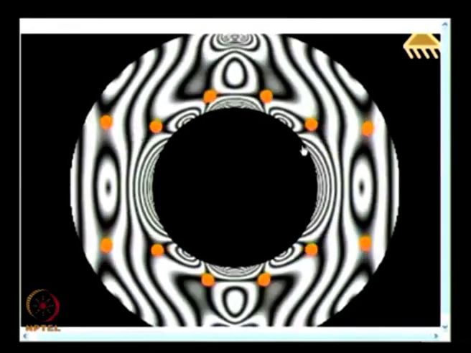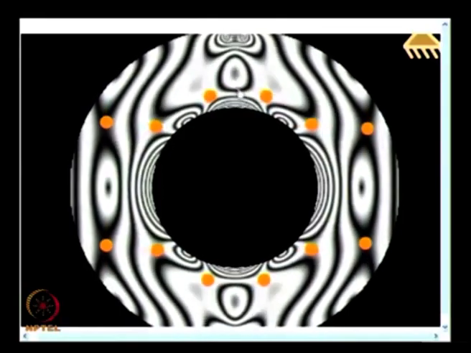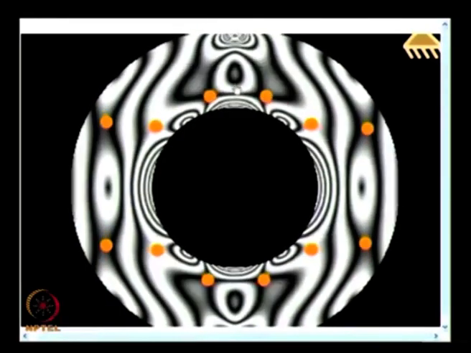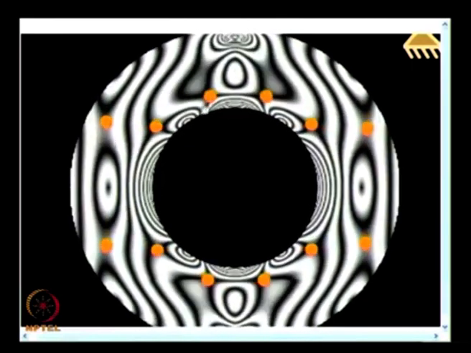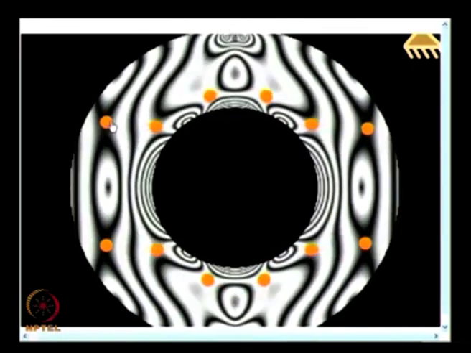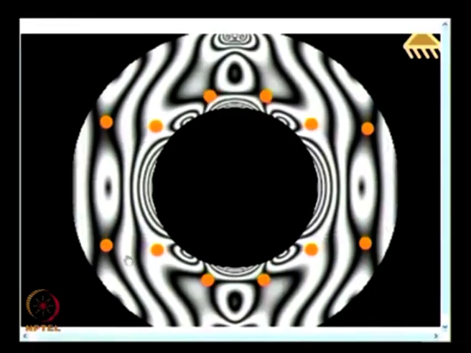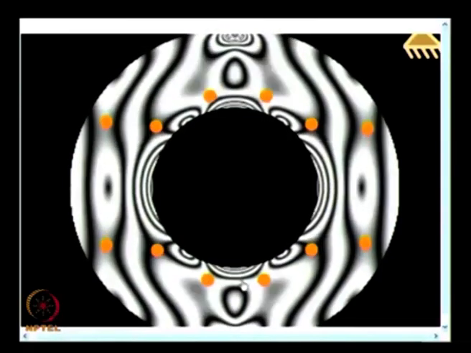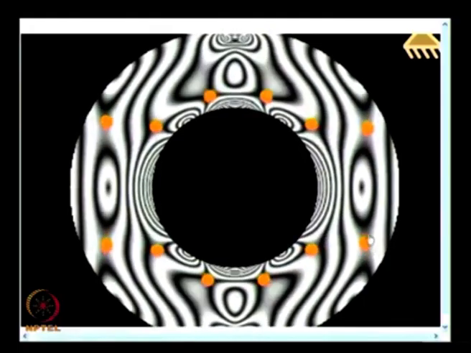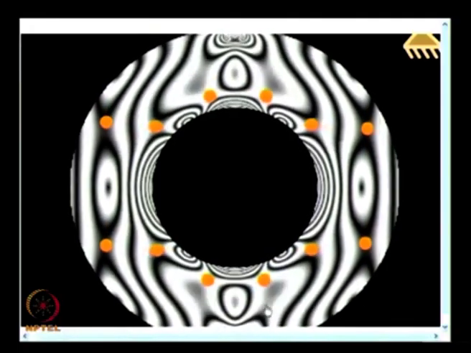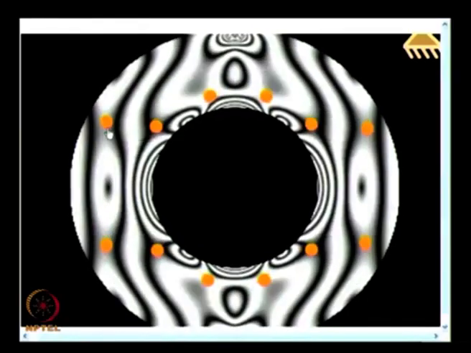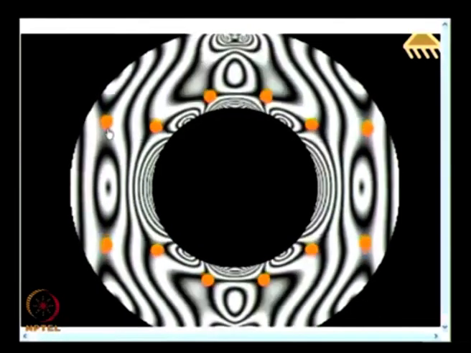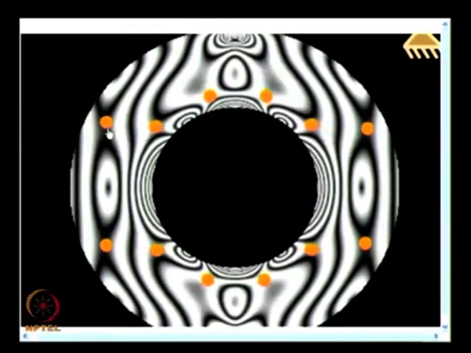So, you can quickly appreciate that wherever the fringe appears like two branches, they merge and go, all those points are behaving like a saddle point. So, how many saddle points do I have now? I have 2, 4, 6, 8, 10 and 12 saddle points we have identified in a ring under diametric compression.